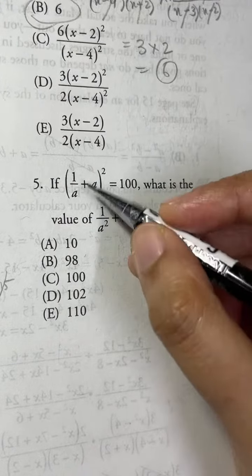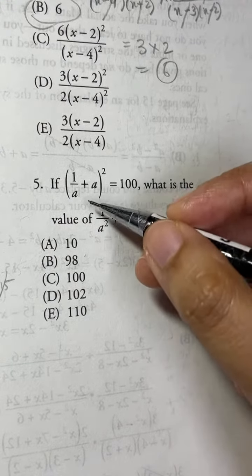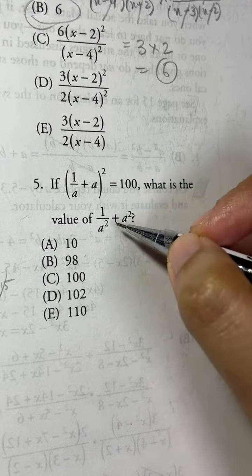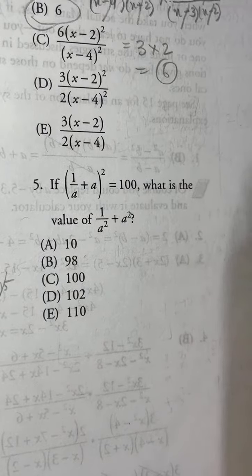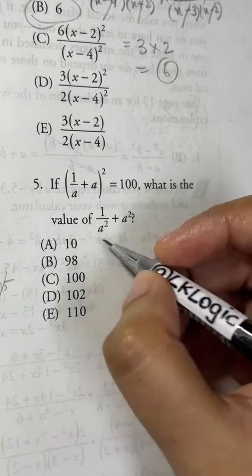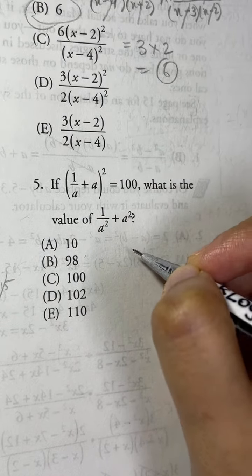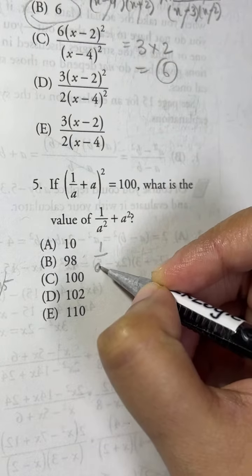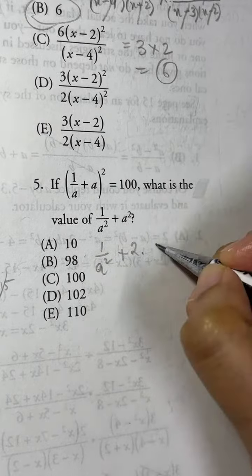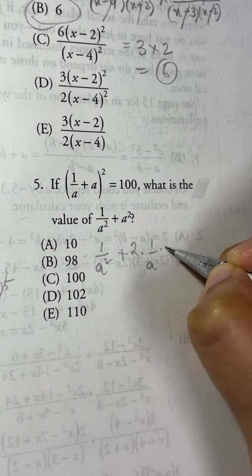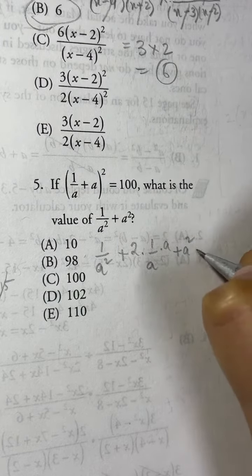There are multiple ways to solve a question in mathematics. You can go ahead with FOIL, or you can use an identity, whatever you want. Okay, I'm going to use identity because I like identities. a plus b the whole square is a square plus 2ab plus b square. So I'm going to write that: a square, that's my 1 over a square, plus 2ab. So a is 1 over a, b is a, plus b square is a square, which is equal to 100.